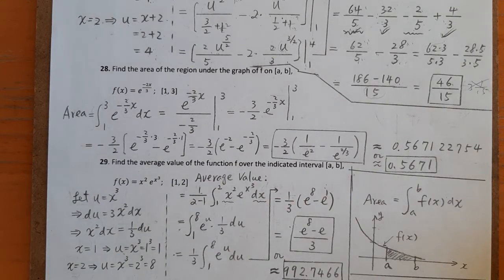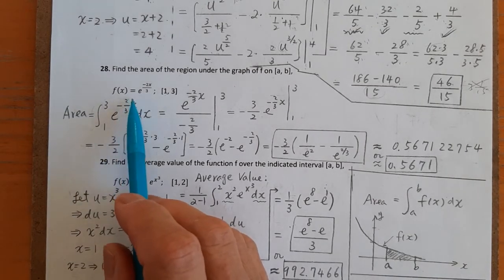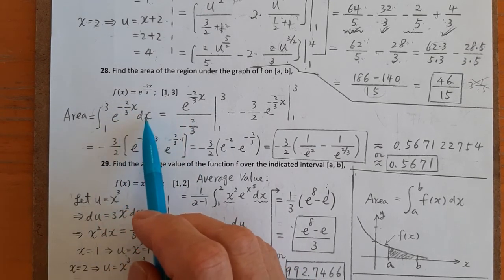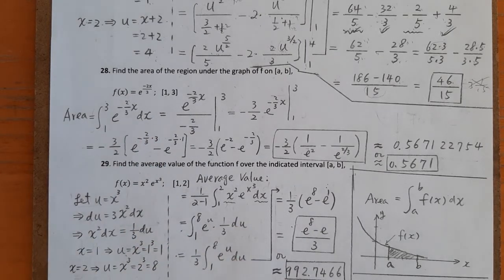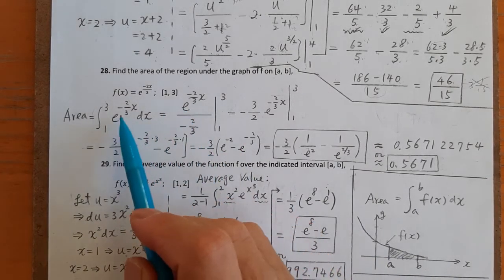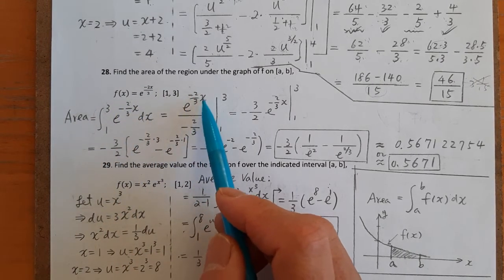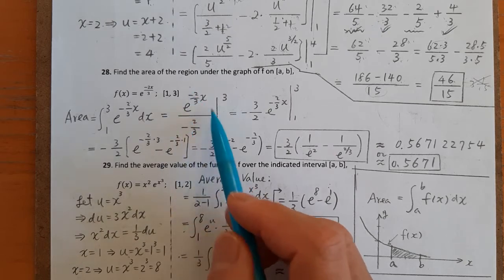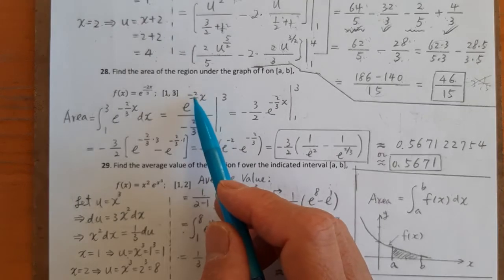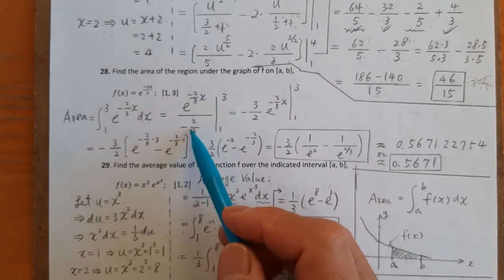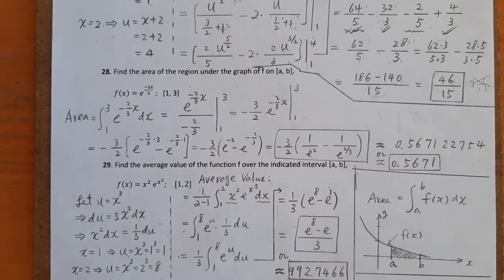Now you can use u-substitution. If you're already familiar with that, you just let u equal this and take the derivative, and you get negative 2 over 3 dx. But if you're already very skillful, you can just do this, because the integral of e is still e, then divide by negative 2 over 3, because taking the derivative gives e to the power of this. By the chain rule, you multiply by negative 2 over 3, and they cancel each other. It goes right back to this.